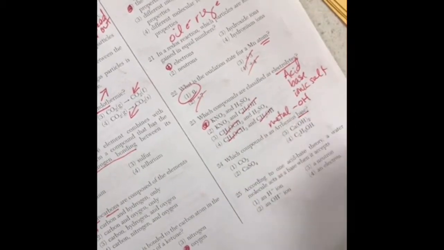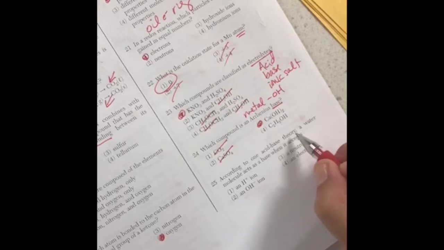Which compound is an Arrhenius base? All right, so an Arrhenius base is a metal plus an OH. So not that, not that. There we go. Calcium is a metal, OH. It's an OH donor, so it's got to have a metal with an OH on it. According to one acid-base theory, a water molecule acts as a base. So this is the other definition. Two definitions for bases. You could be Arrhenius, where you're a metal and you donate an OH minus, or the other one is when you accept an H+.